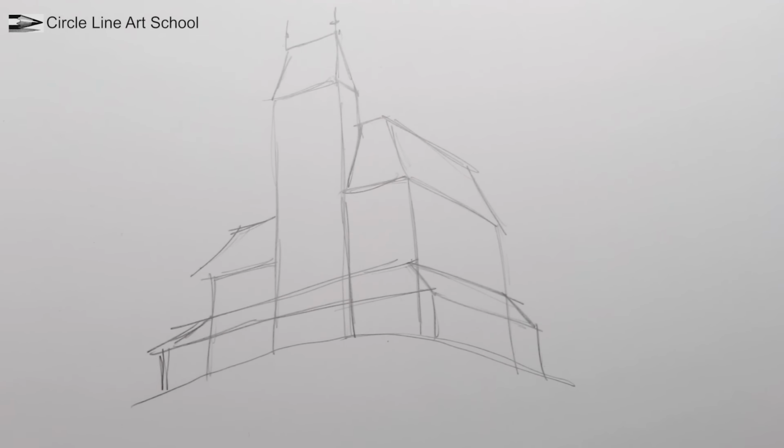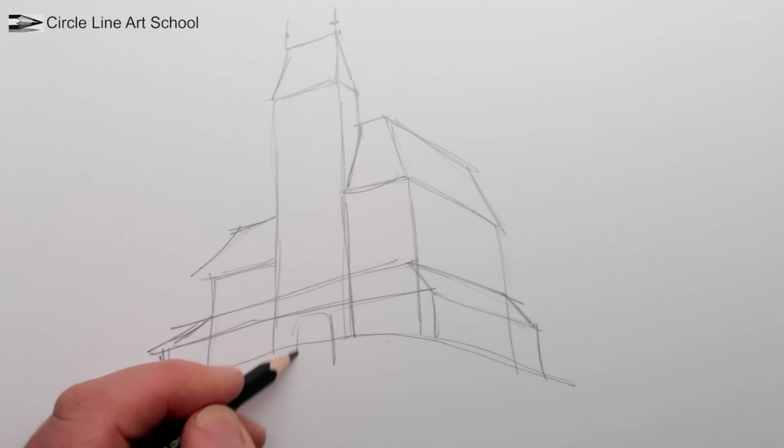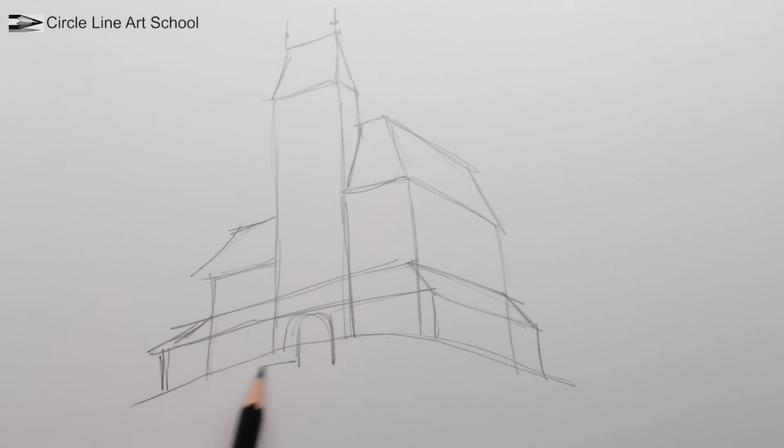Now draw a door at the base of the taller tower, the taller of the 3 rectangles that we drew. And we could extend the hill a little bit too, and just sketch in some more lines to show steps leading towards the house from where we are viewing it.